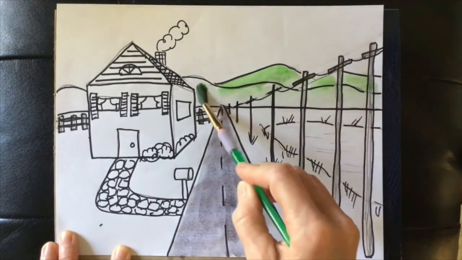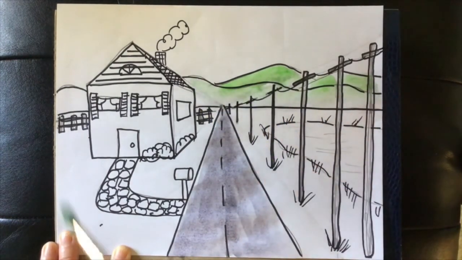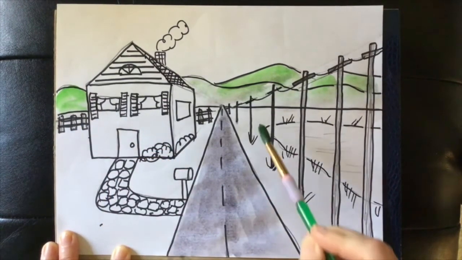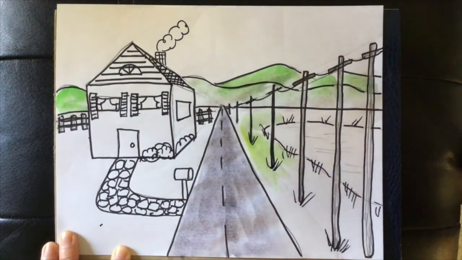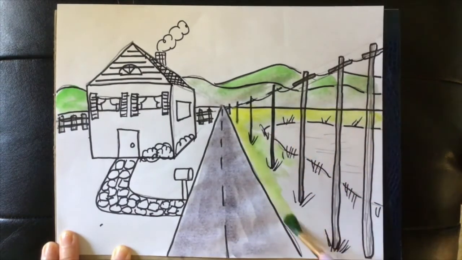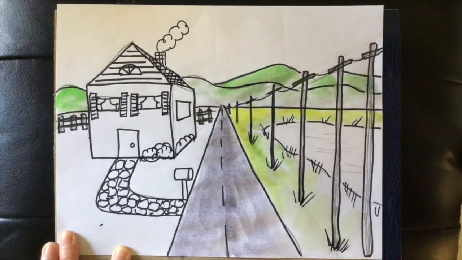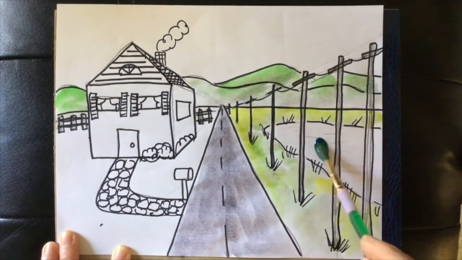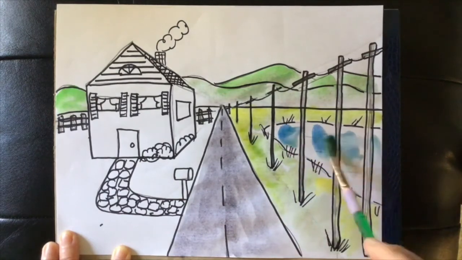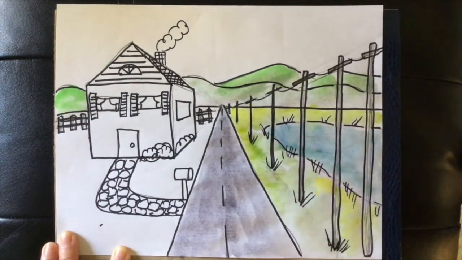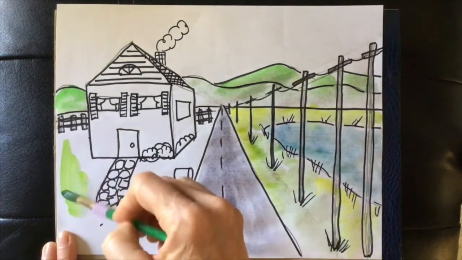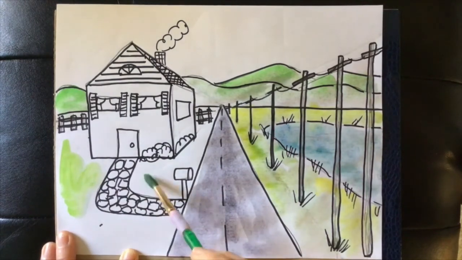I'm just going to paint right over the top of those telephone poles because I can do those later. I want to use green for the grass too, but I don't want it to be the exact same green, so I add a little bit of yellow to my green. So there's some variety and it becomes a lighter value of green. I'm going to get a little blue into the water, and I don't care if it gets on top of my poles for now. Some more yellow and green mixed together for the grass.